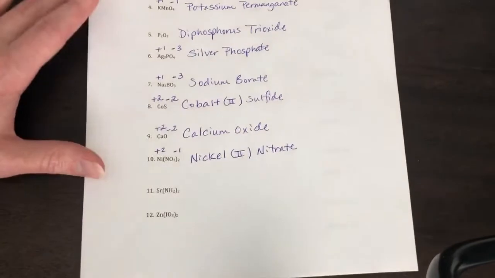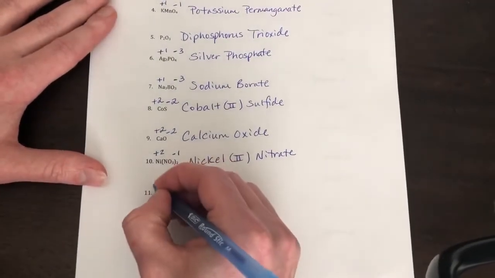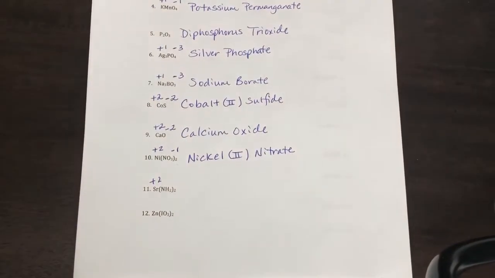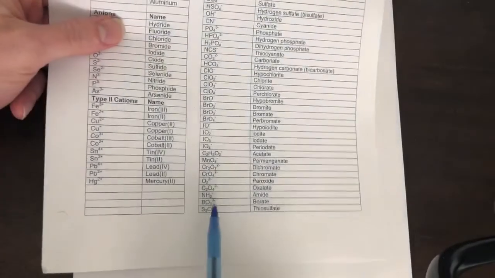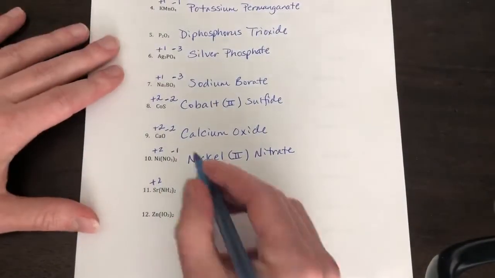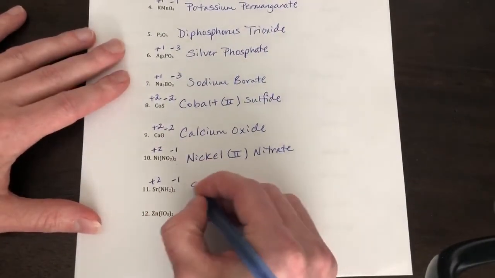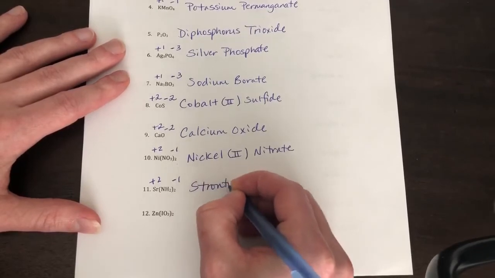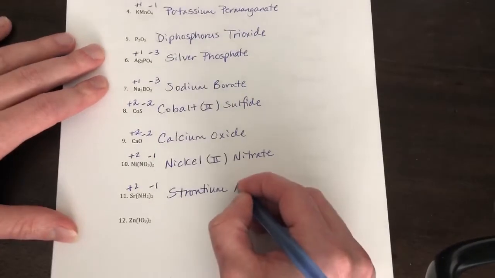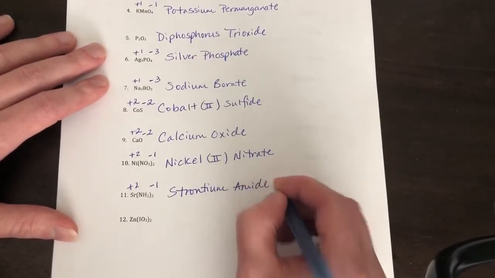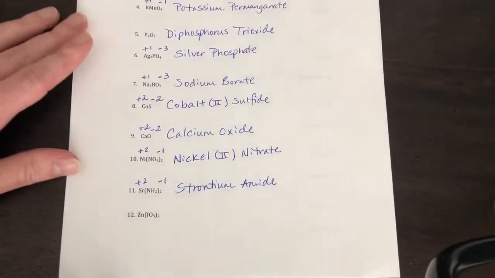Okay, next one. Sr is strontium. Strontium always has a +2 charge. NH2 is amide. Down here it has a -1 charge. So this is strontium amide. Like that.